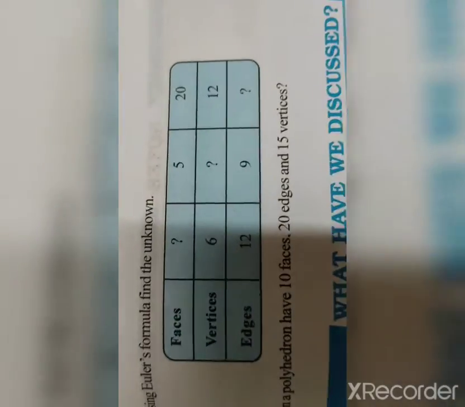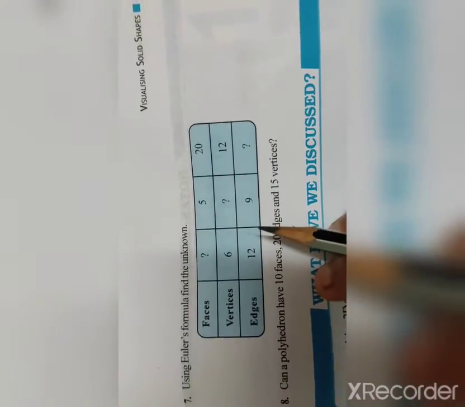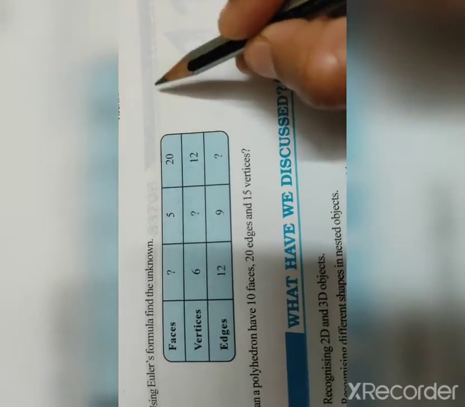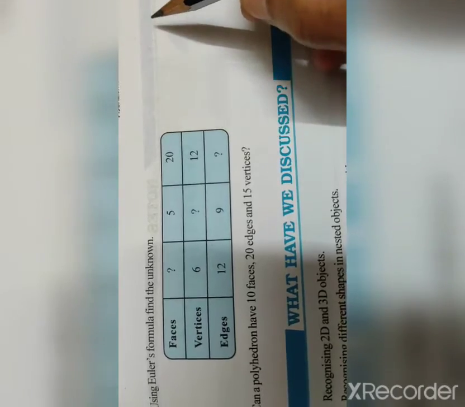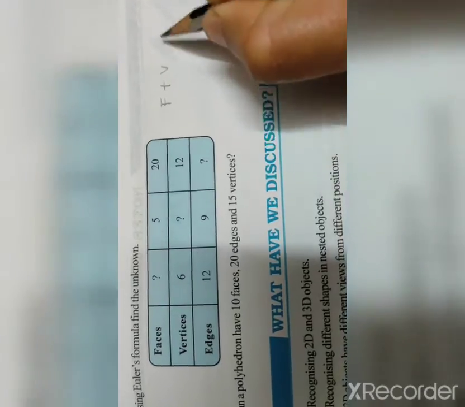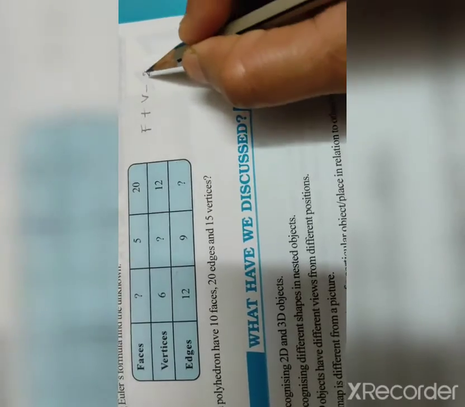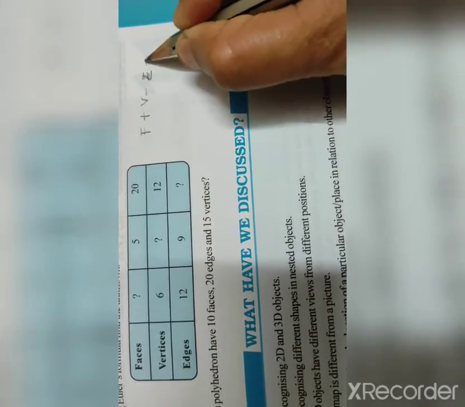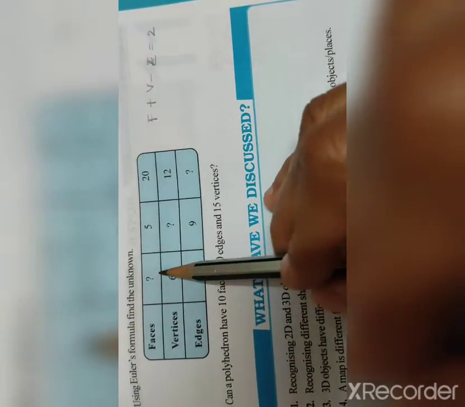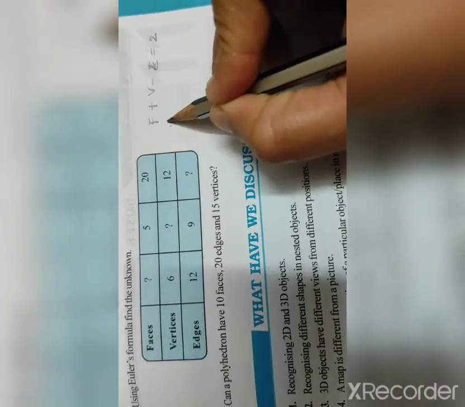Now the 7th one: using Euler's formula, find the unknown. So how will you find it? You can do it, children, but I am only explaining here. First you will write, by Euler's formula, and then write the formula. The formula is F plus V minus E is equal to 2. Now F is not given. Put the values in the formula.